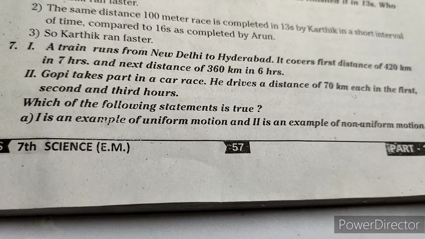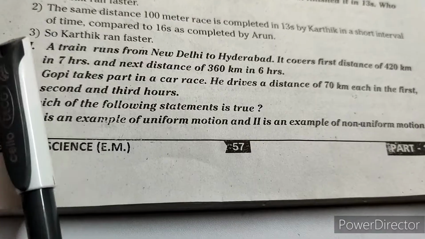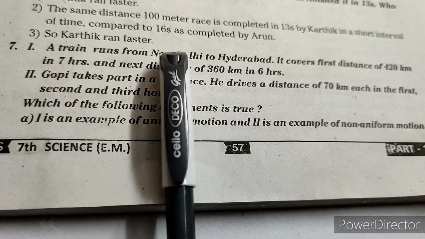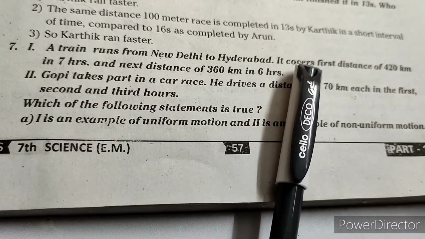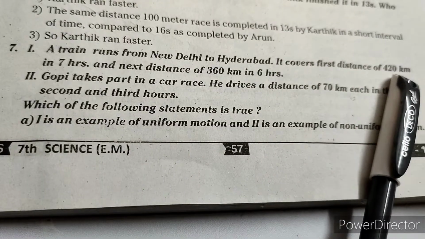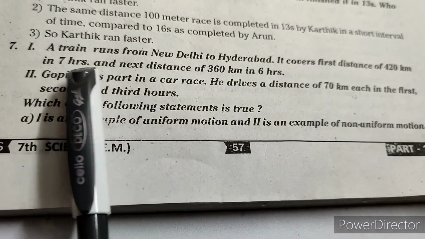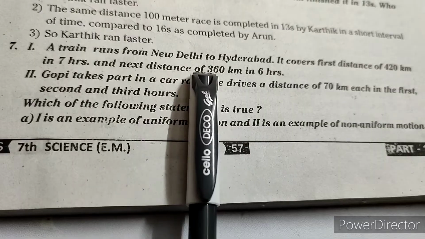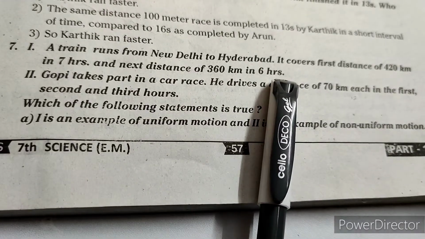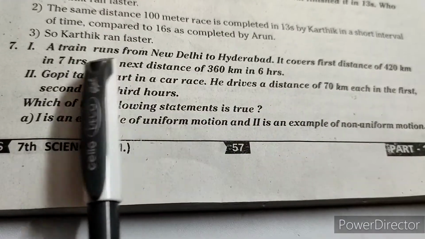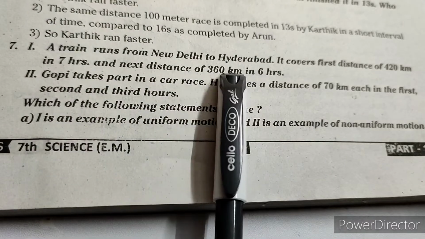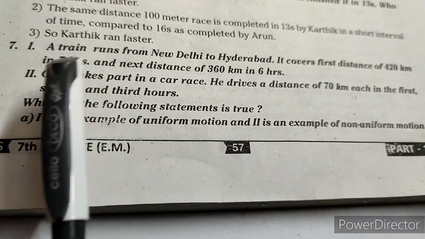Seventh one. 1. A train runs from New Delhi to Hyderabad. It covers the first distance of 420 kilometers in 7 hours and the next distance of 360 kilometers in 6 hours.